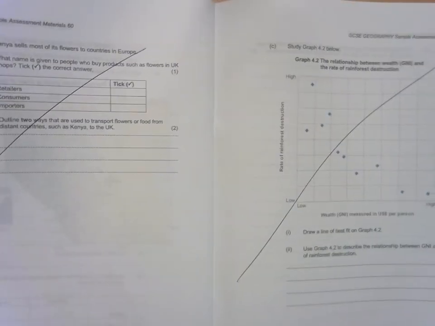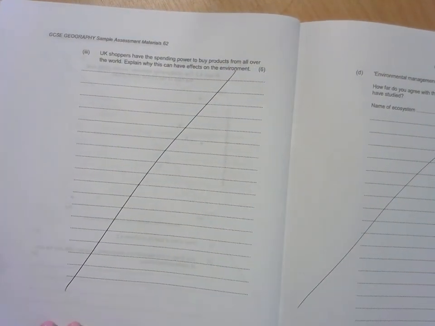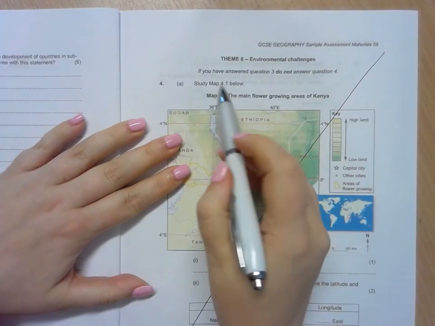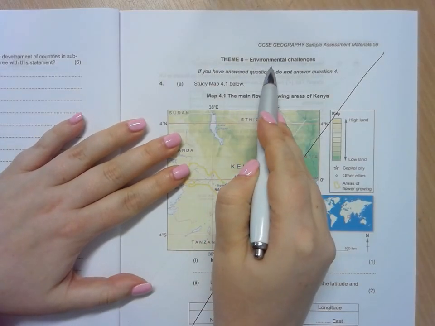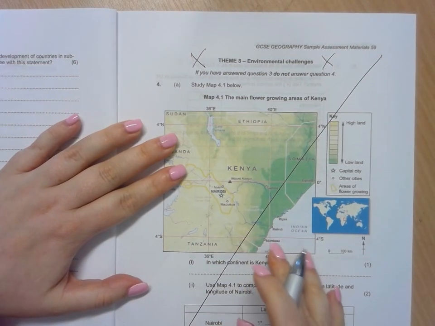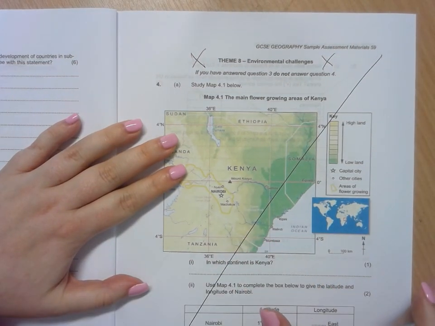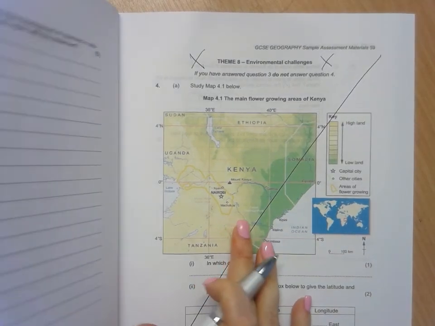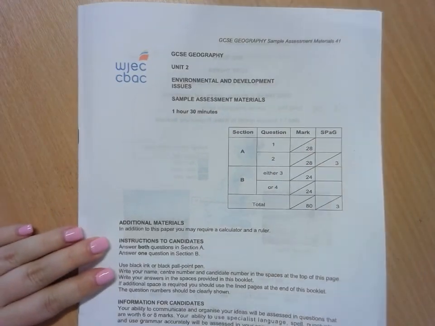So I would literally take 2 seconds at the start of the exam, make sure you find the bit that says Theme 8 on it, so you're not crossing out the wrong thing. We do not answer that, so I would turn to it straight away and cross it out, get rid of it. Once you've done that, back to the front, and we get on with Theme 5.